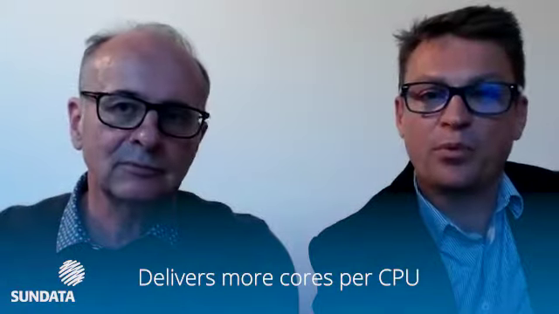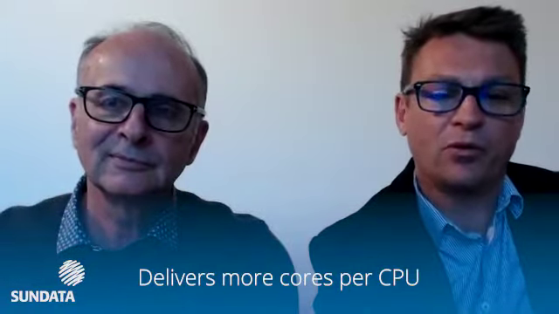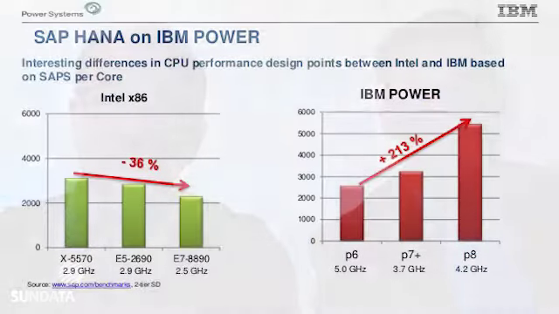Yeah, one of the interesting components of the architecture is the performance of the machines, and Intel have consistently delivered their performance increases by increasing the number of cores within a machine, within a processor, to deliver faster performance. IBM's Power Platform has delivered not only more cores per CPU, but each core is consistently faster with each generation.